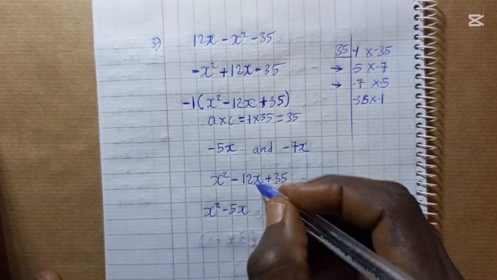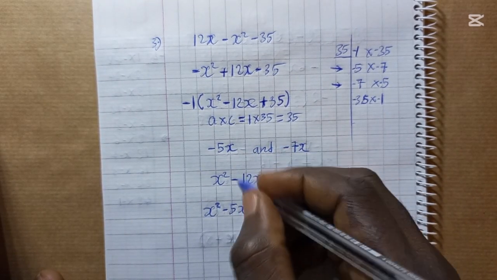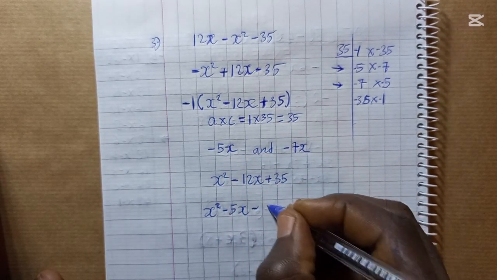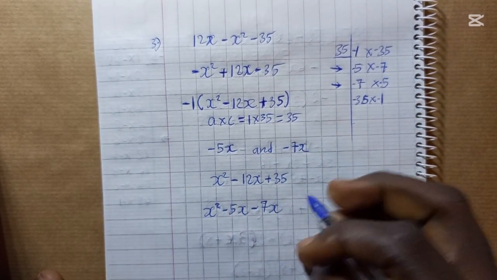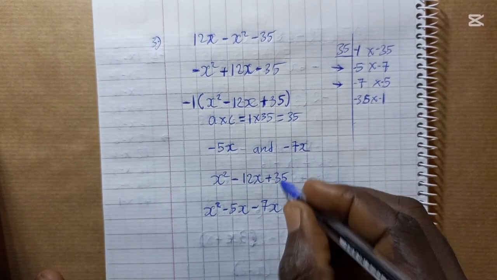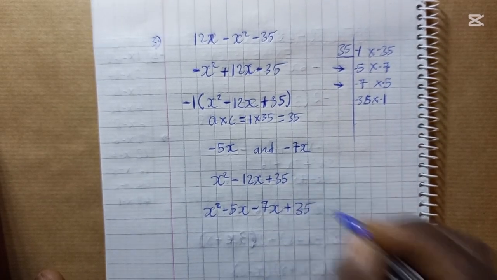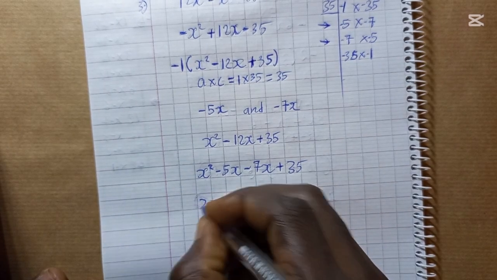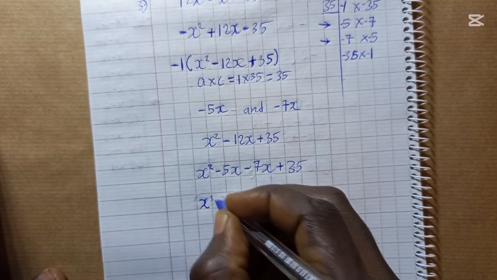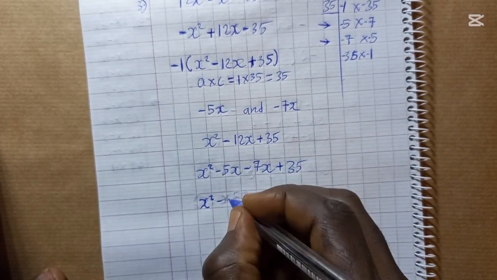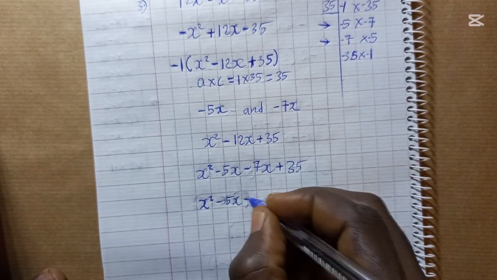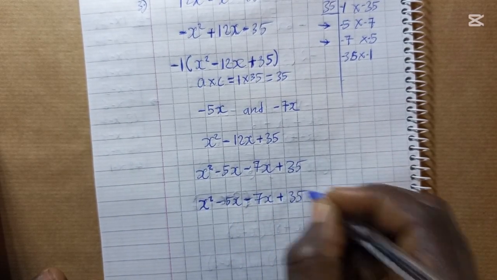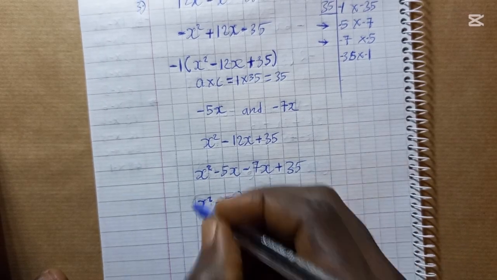These two numbers now are representing this middle term. So minus 5x minus 7x plus 35. I will write it down again for grouping: minus 5x minus 7x plus 35. So now I'm going to group them.